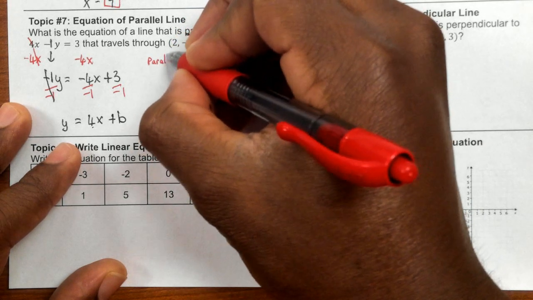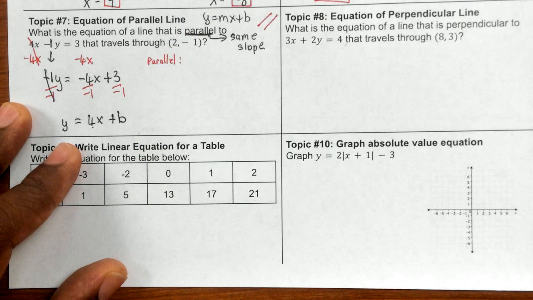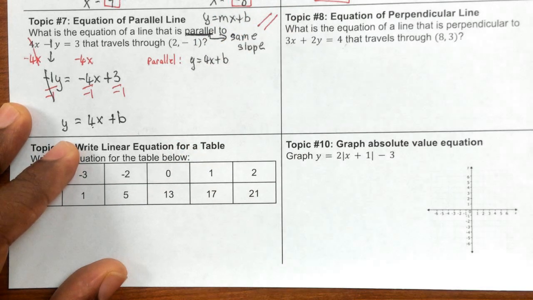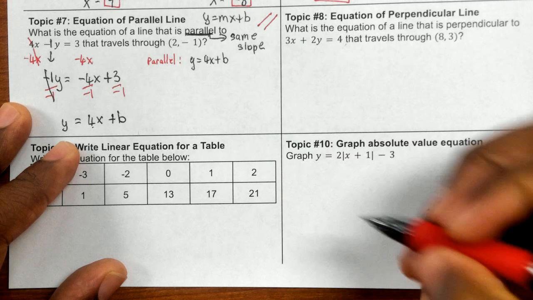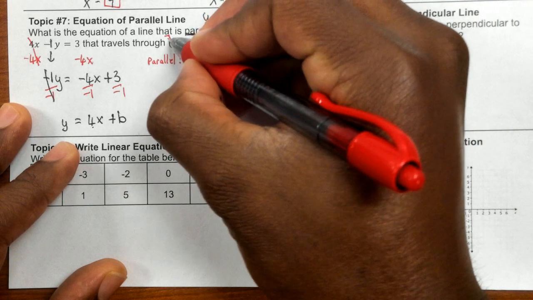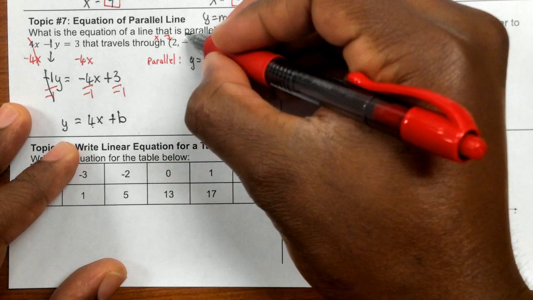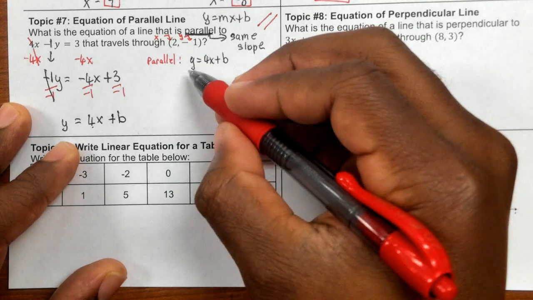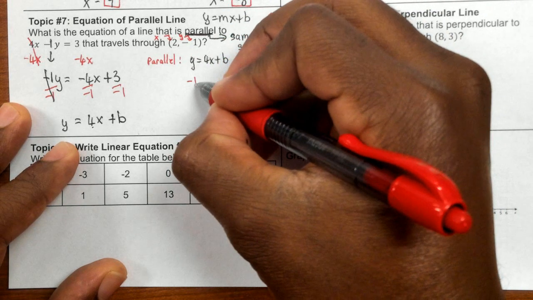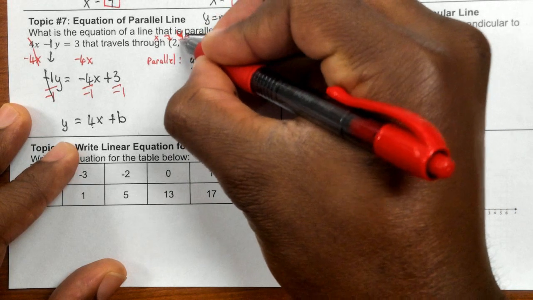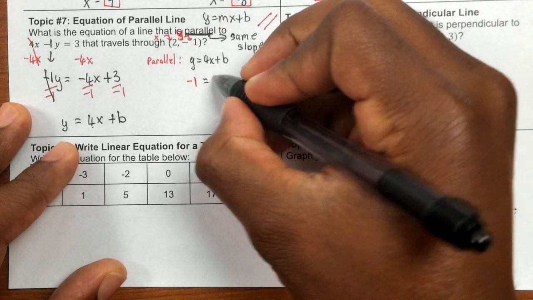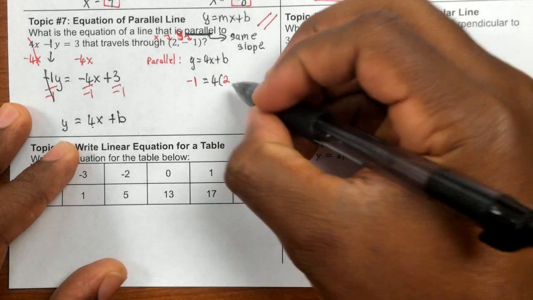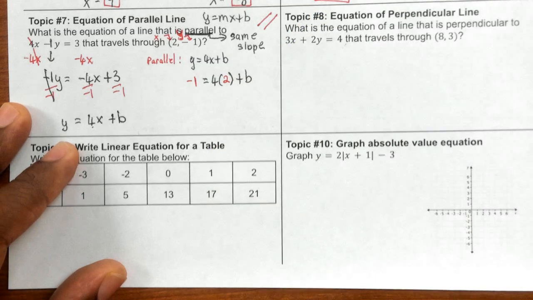my parallel is going to be the same equation, y equal 4x plus b. All right, so now I'm going to plug in the numbers for x and y. So we know that the positive 2 represents your x, and the negative 1 represents your y. So I replace my y with negative 1, and I'm going to replace my x with 2. Because this 4 is not a fraction, I don't need to write it as 2 over 1.